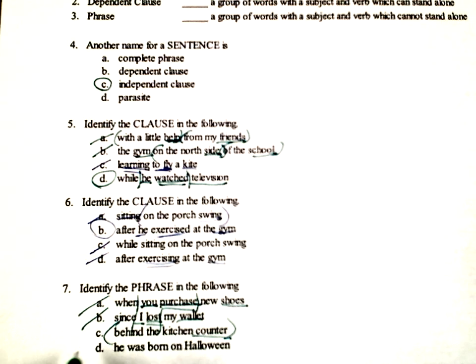Behind the kitchen counter. All we have is kitchen counter being the noun, which actually is a prepositional phrase. So I'm thinking that is my answer, but just to be sure, I'm going to test the very last one, which is he was born on Halloween. Was born is a verb, he the pronoun, and on Halloween a prepositional phrase. So it does have a subject verb, he was born. So that cannot work as a phrase. So the correct answer is C. And that's how you mark up your paper and try to find subject verbs in order to distinguish between phrases and clauses.